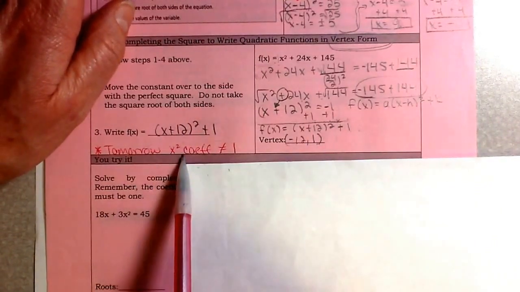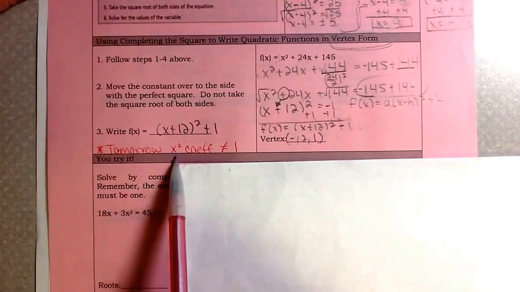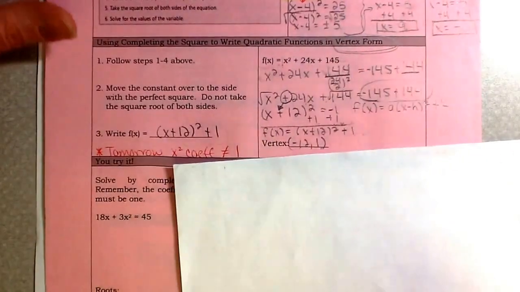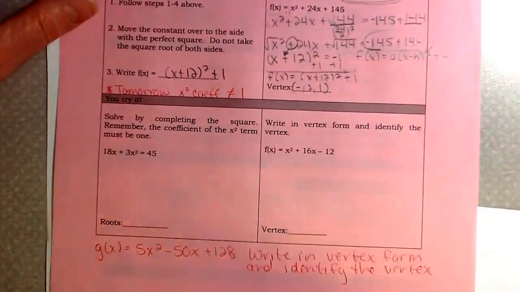And tomorrow I'll talk to you about what happens if the coefficient of the x squared term, or a, is not 1. That makes it a little bit different. Okay, there are 2 questions for you to try.